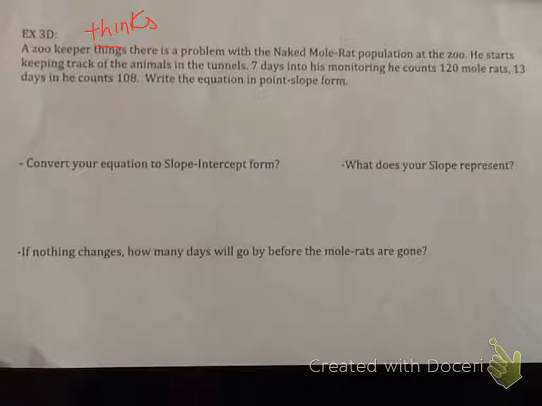Alright, so here we go again. This is days again, so we're going to have an X and Y, and we'll say moles. Let's write this where you can see it a little better. So it's going to be days, which is going to be your X value, and mole rats will be your Y value.